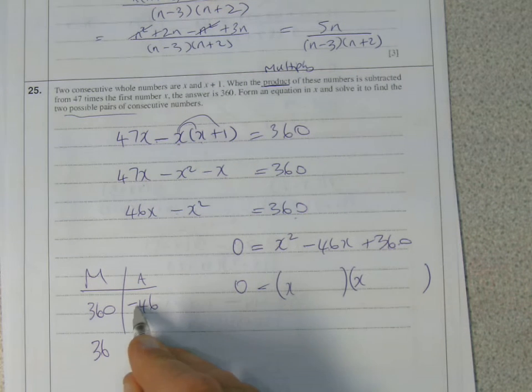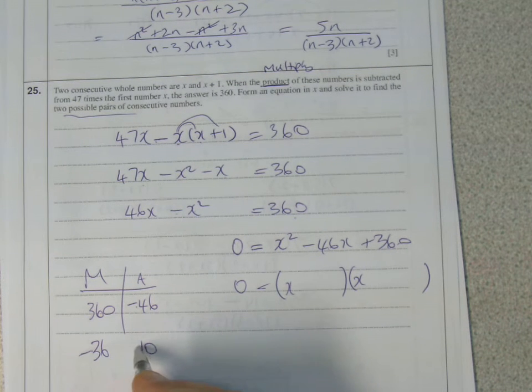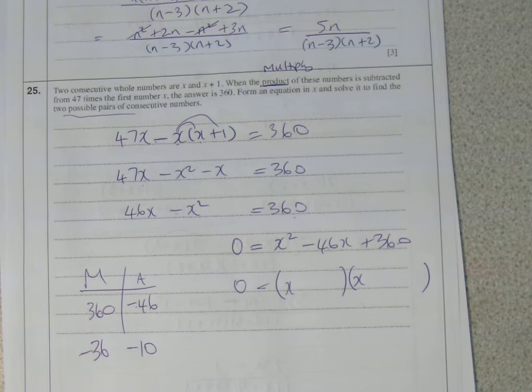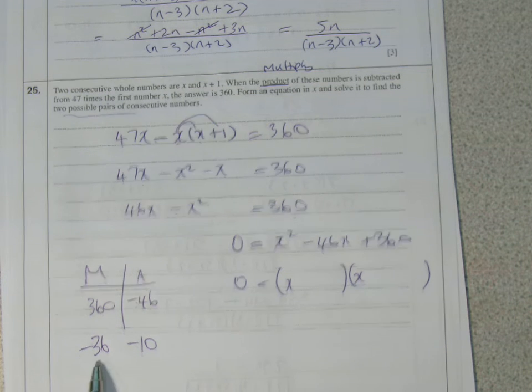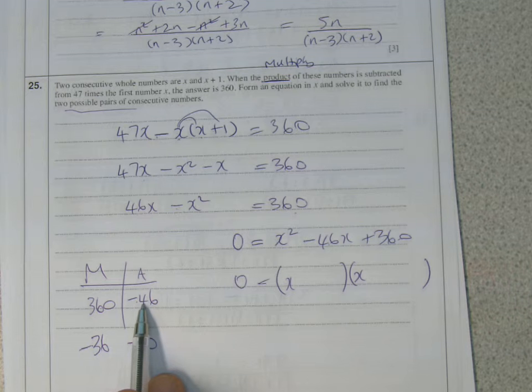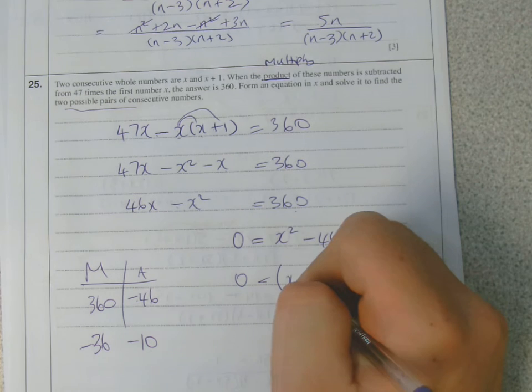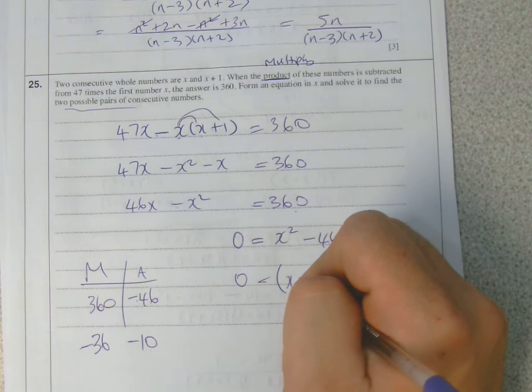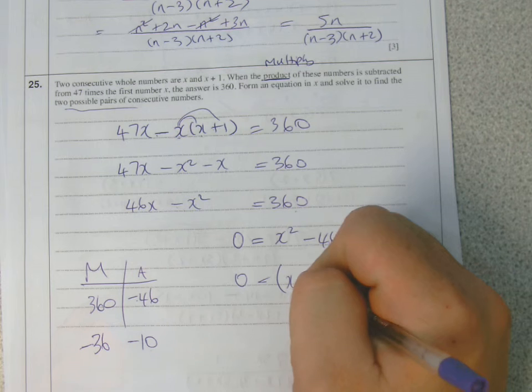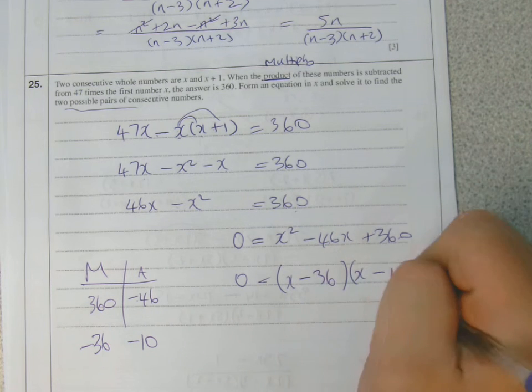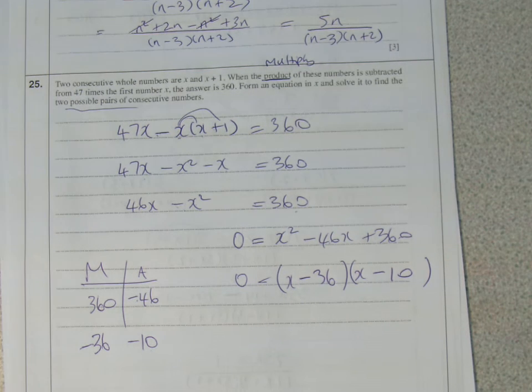What would we need to get minus 46? Both minus. Minus 36 minus 10 gives you minus 46. When you multiply them, of course they both multiply to give positive 360, because minus times a minus is a plus. So minus 36 minus 10. You might be starting to worry here. You might be thinking, hang on a minute, I need consecutive numbers. These aren't consecutive. But just bear with it.